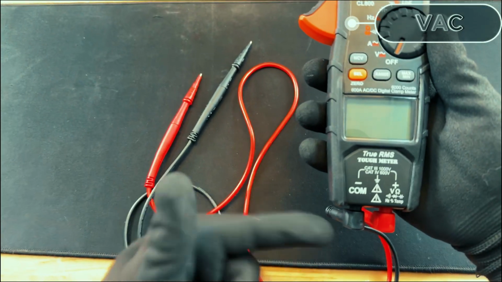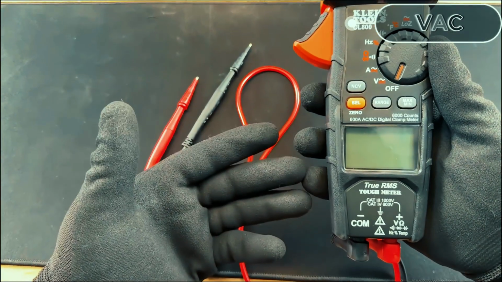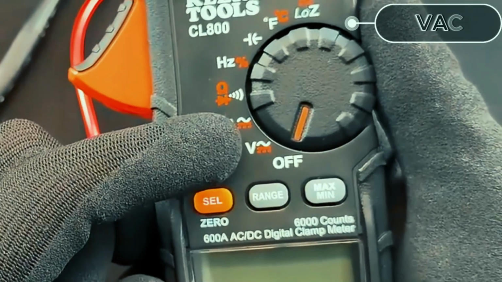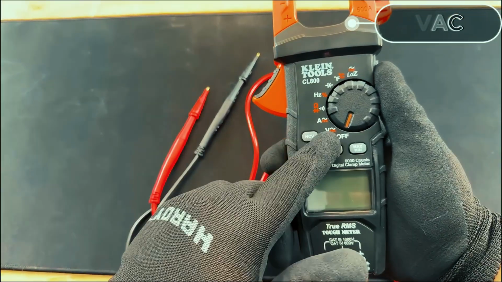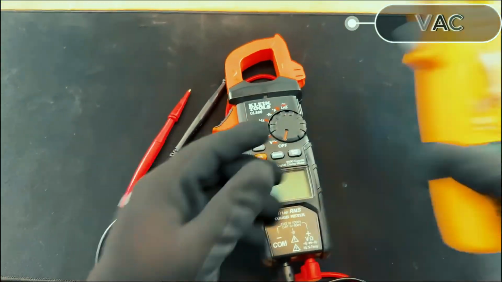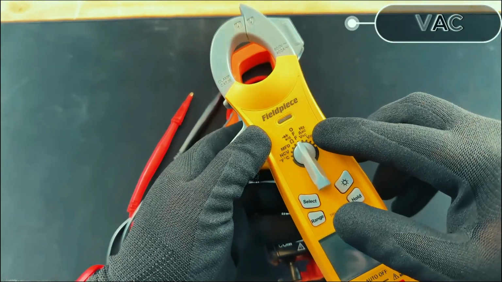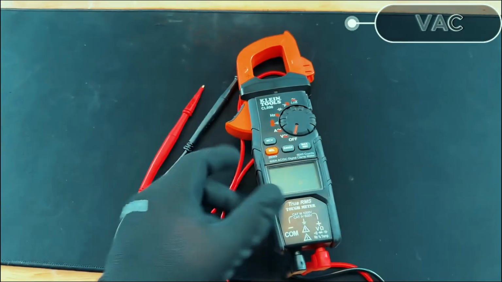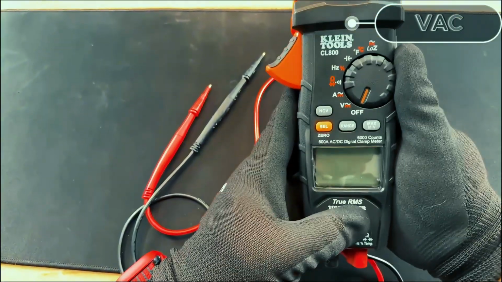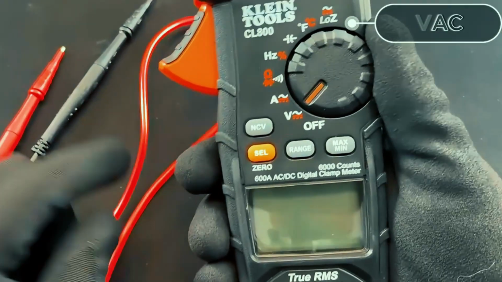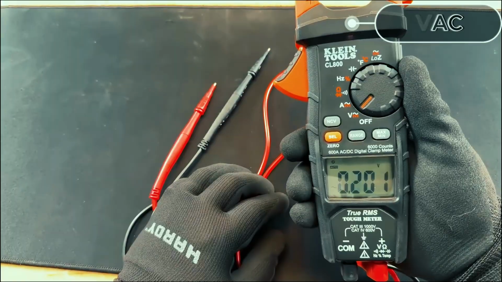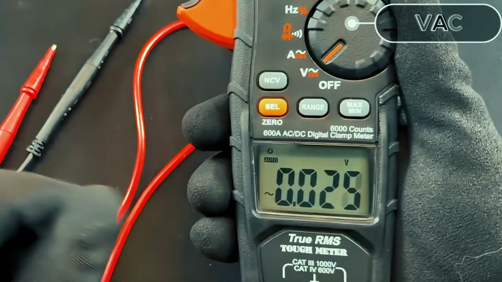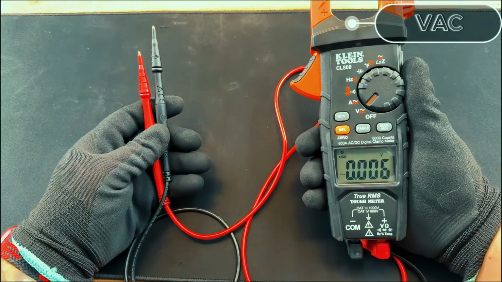Okay, now that we have our leads installed, let's start by setting our multimeter to AC voltage. That's the setting with the wave symbol, usually marked with the V and the wave symbol. Keep in mind that other meters, like the Fieldpiece, will label it as VAC, as you can see right here. So keep that in mind, it might be a little bit different. All right, on this one, we're going to go ahead and set it to AC voltage. So we're just going to turn the dial right there to volts AC. And you can see we have the wave sign there at the bottom and the V for voltage. All right, let's go to the outlet and give this a test.